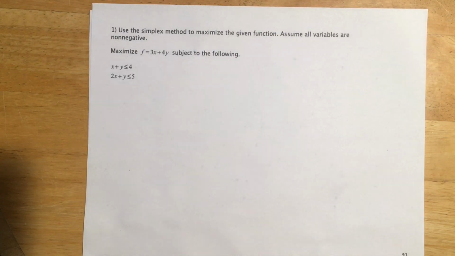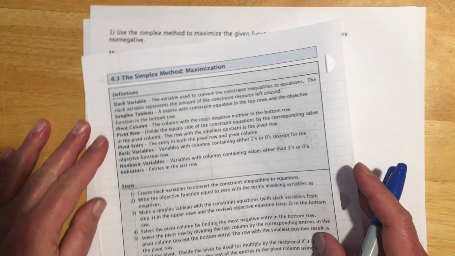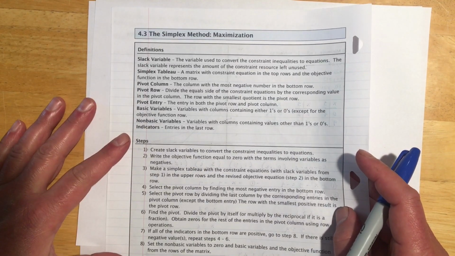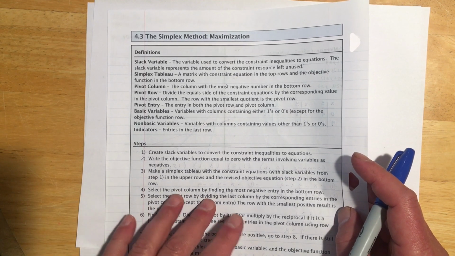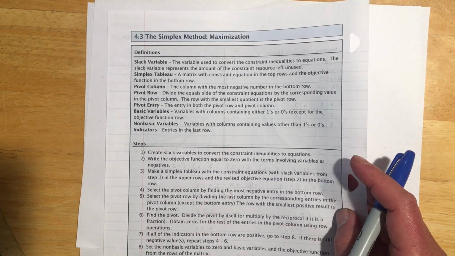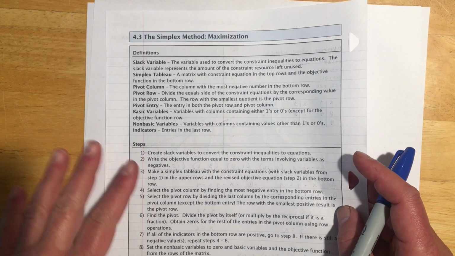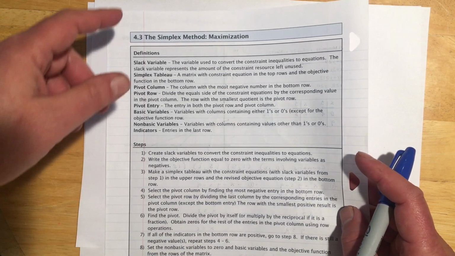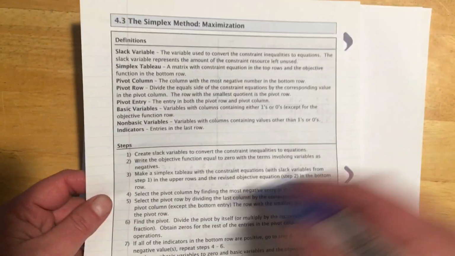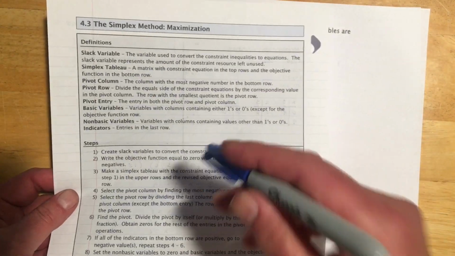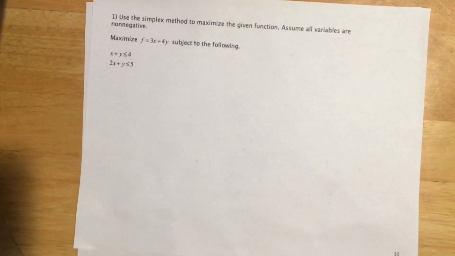Okay, and finally we have section 4.3, the simplex method. So this is the one that had tons of definitions with it and lots of steps. So if you want a little slower version of this, definitely go back to the original video that I posted for the section. In this one, since it's a review, I'm not going to go through all this. I'll kind of talk through the steps as I'm doing the problems, but I'm not going to sort of redefine everything. So if you want a broader explanation of this, do check out the original video.